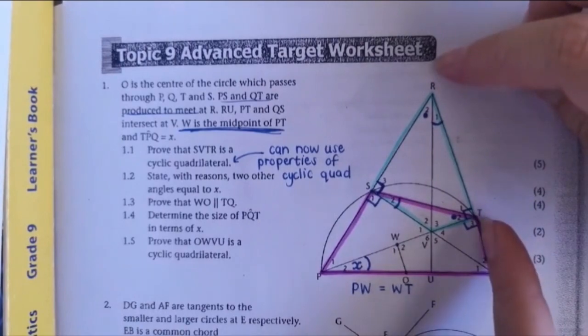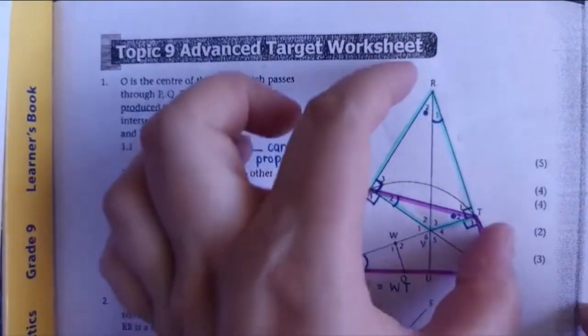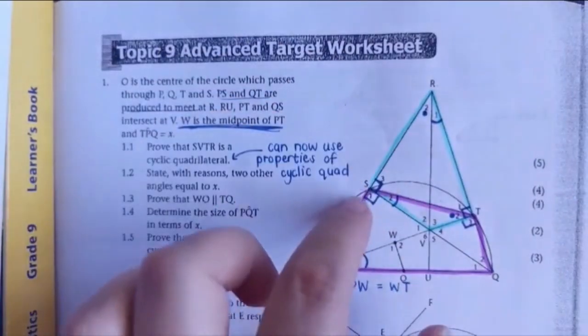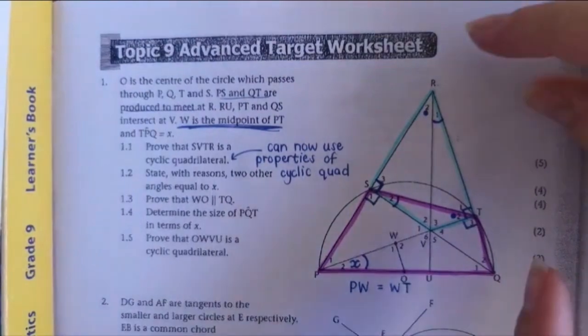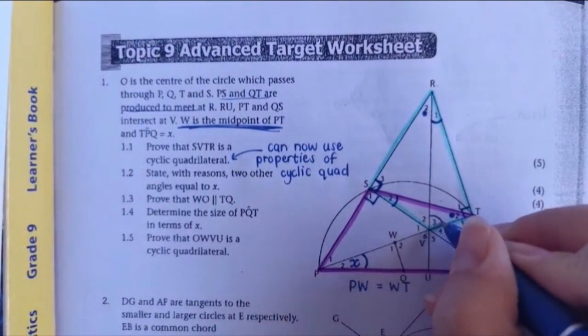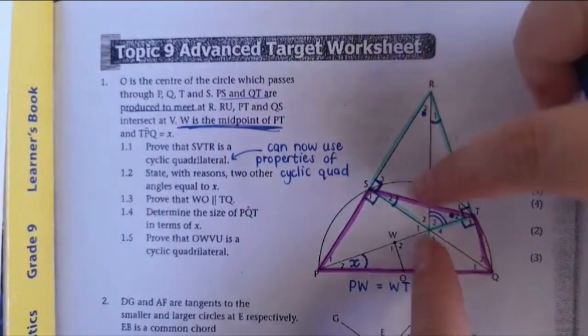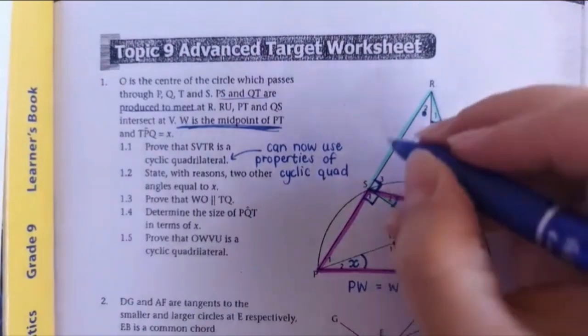Okay, let's just quickly get back to this. RT is a chord, so it subtends equal angles. Now, guys, that is... Okay, no, never mind. I was thinking for a second that it's the 90-degree angle here. So that means that V3, I'm going to use 2 little arches for that one, is going to be equal to S3.